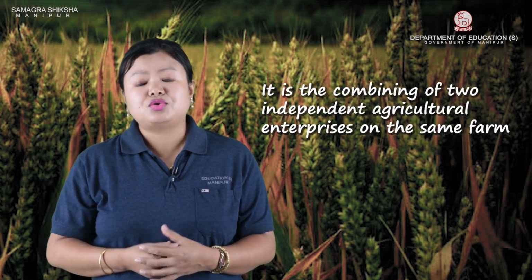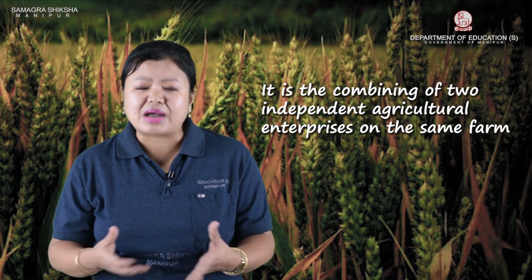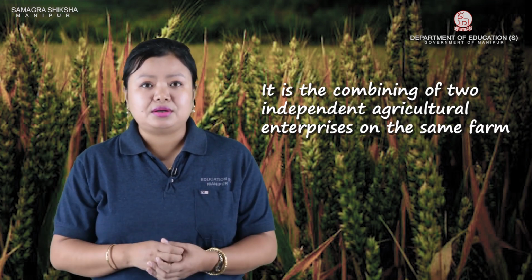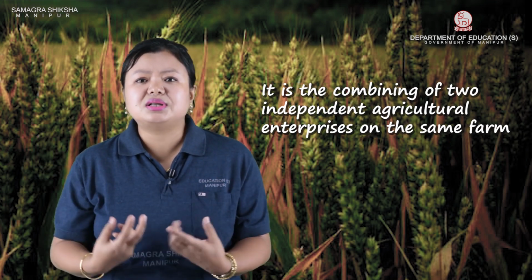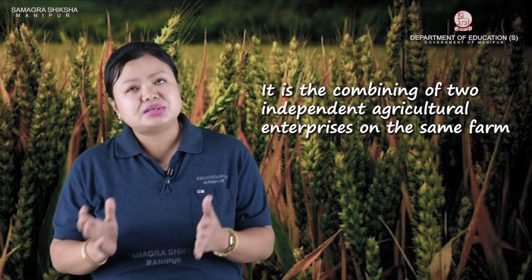Next, let's see mixed farming. As its name indicates, mix. In this type of farming, we combine two independent agricultural enterprises on the same farm. We can explain this by citing an example: in mixed farming, cultivation of cereal crops alongside the rearing of cattle.